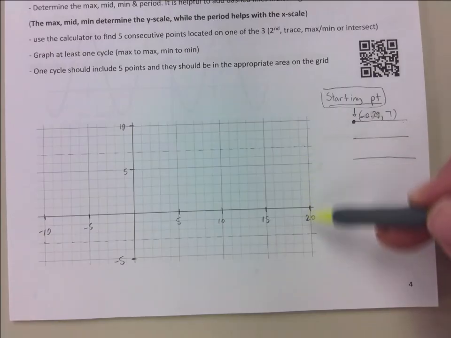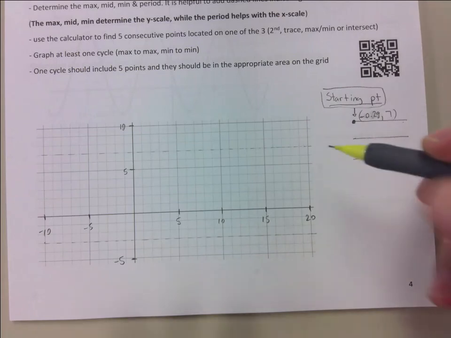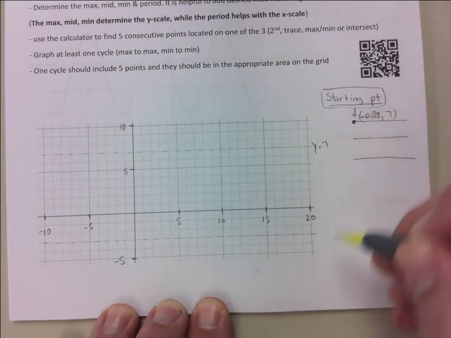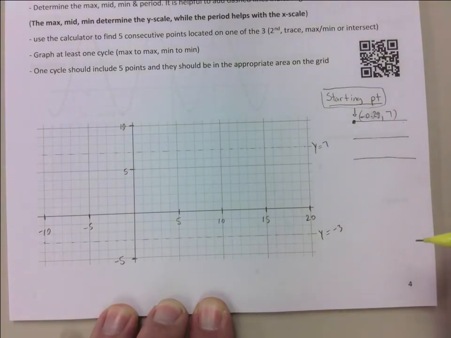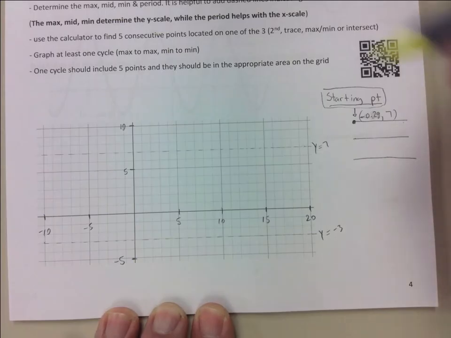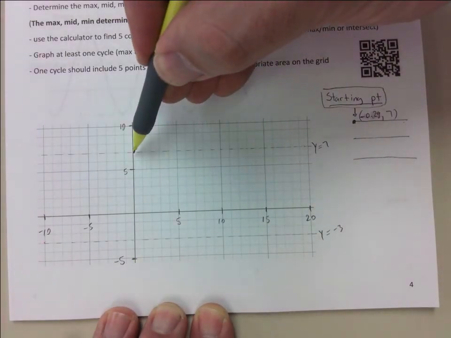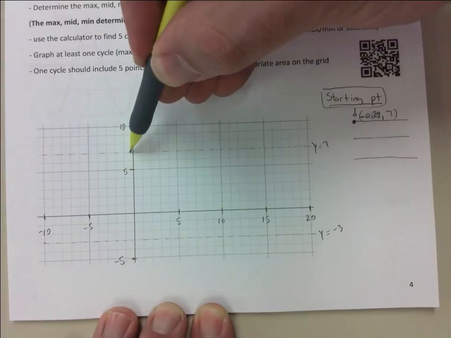So I'm between these two lines here, this one and this one. This is y equals 7. This is the line y equals -3. So the first point is going to be where? -0.29, which is right about there. Just close enough is good enough.